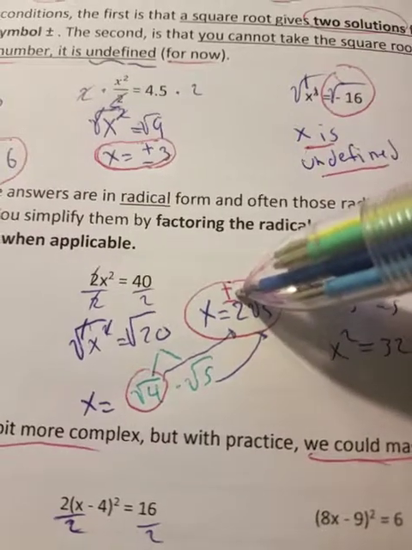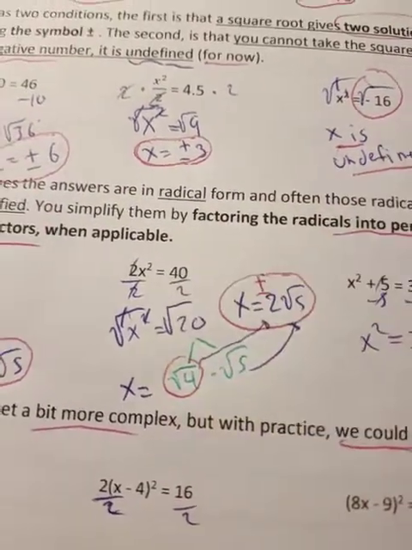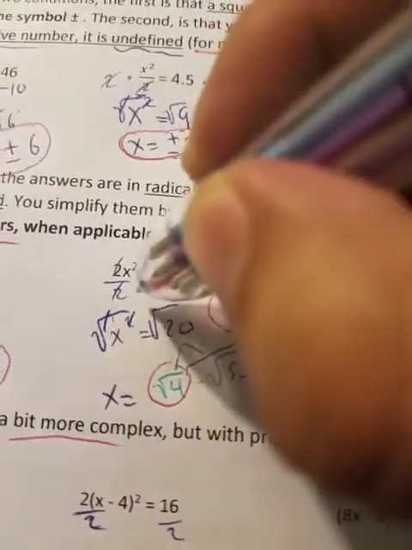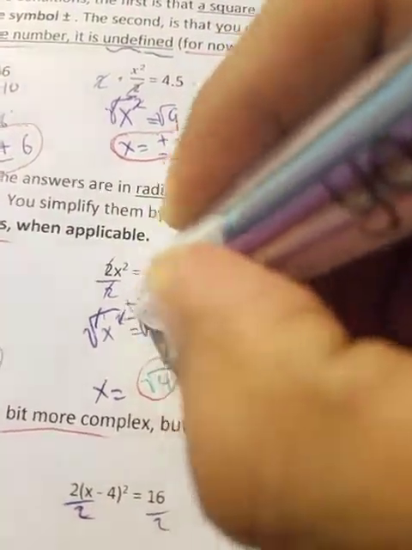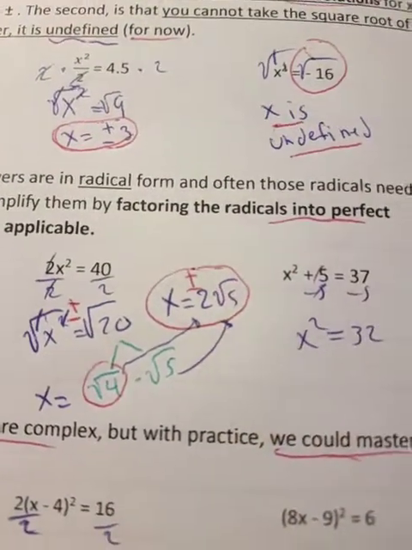But I forgot here to add my plus or minus, because when I square root, technically this had a plus or minus already here. So as soon as I square root, I generate my plus or minus, and it stays with me till the end. And this had a plus or minus right here.